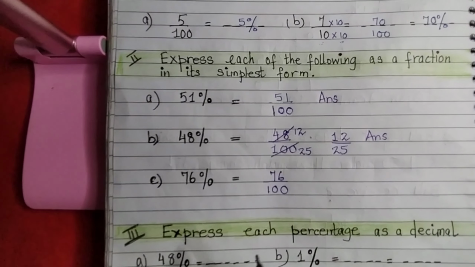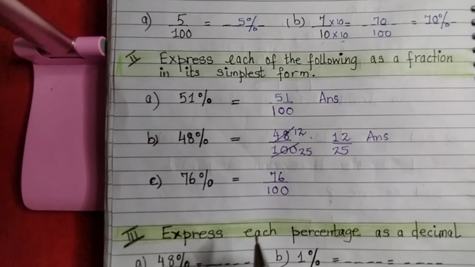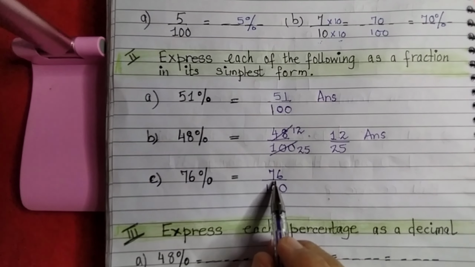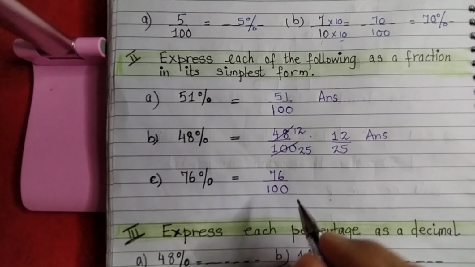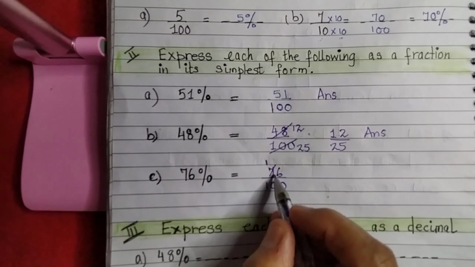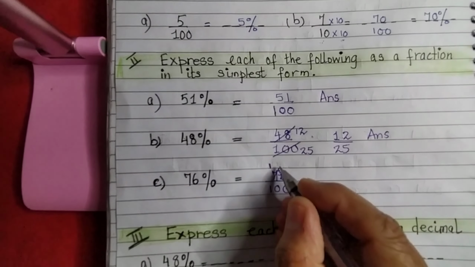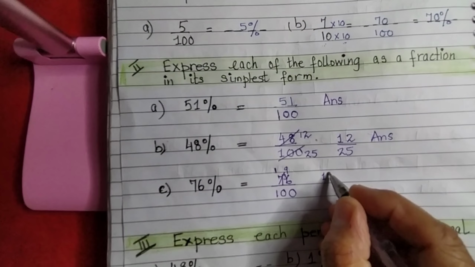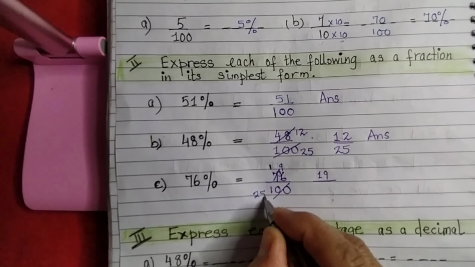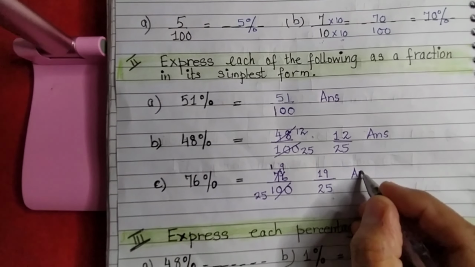So how will you cancel 76 upon 100? I would prefer taking the 4 times table, because I feel 76 is there in our 4 times table. So let's take the first digit, 4 times 1, 4. And when you minus 7 minus 4, you get 3 left. 4 nines are 36. So 19 comes over here. And for 100, 4 twenty-fives are 100. So 25 comes here. This is how it is going to be done.